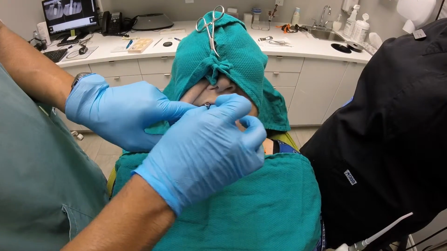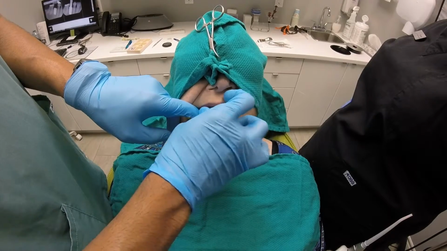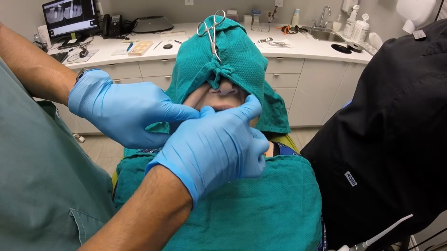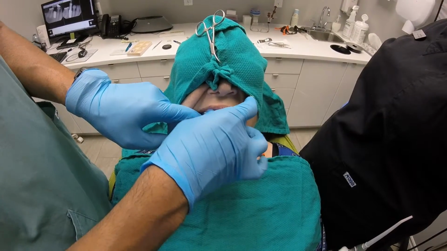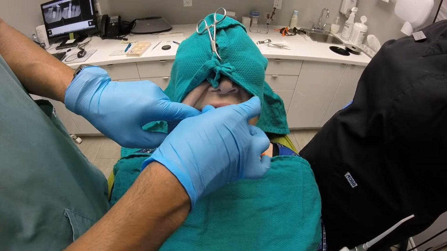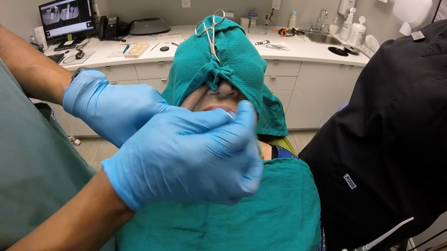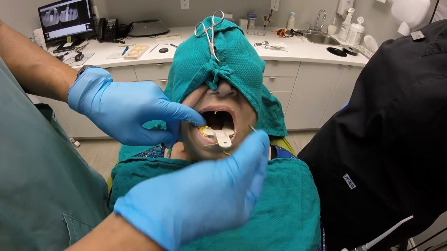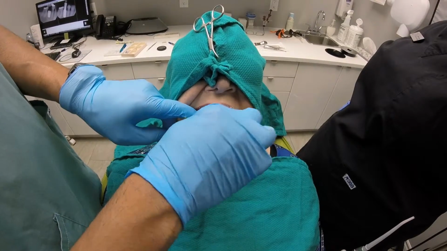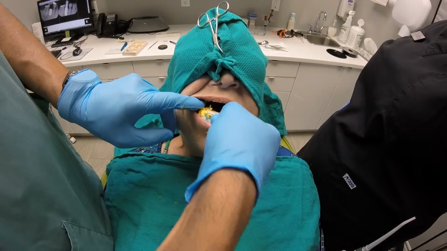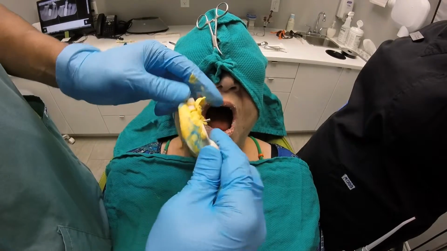So we're going to basically unscrew this impression coping, and the purpose of this technique is to basically pick up that impression coping, that transfer coping. Take the pin out, make sure the pin comes out. And more or less flip it upside down, make sure everything's been taken. As you can see, we've taken a beautiful fixture level impression using an open tray technique.